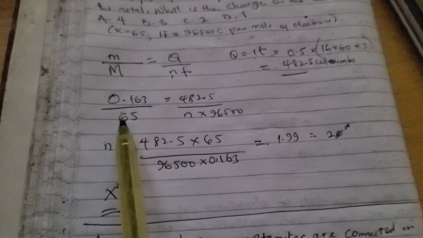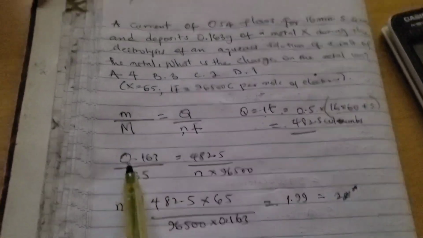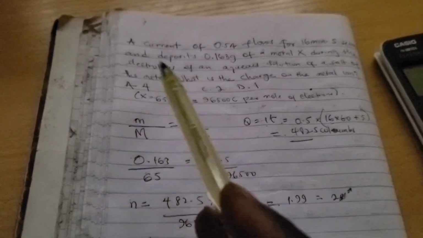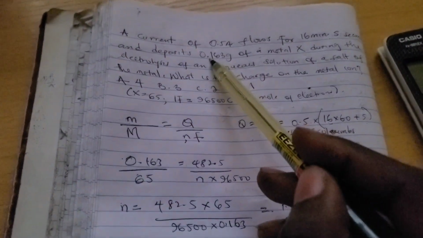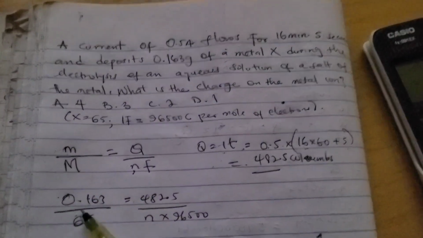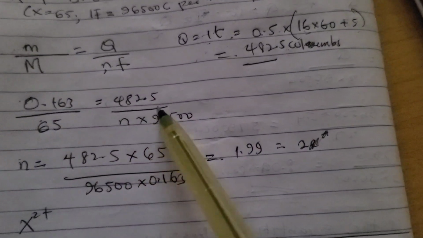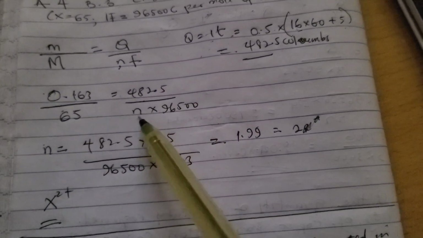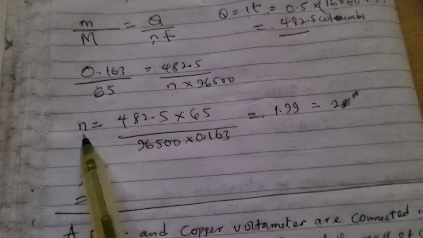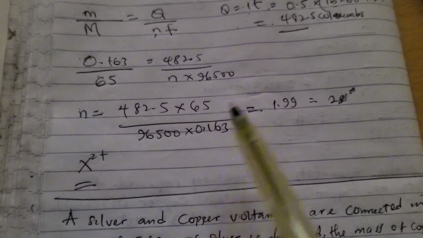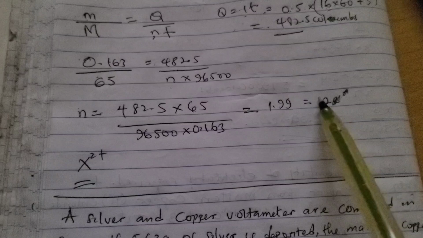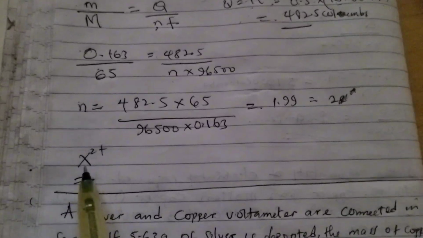Then you come back to the formula and substitute your values into it. So you have mass is given as 0.163. So put your mass there, that's 0.163 over 65 equals 482.5 over N. This N is the N you are looking for. So when you make N your subject, you get this, and so you get 1.99, which is approximately 2. So your metal should look like this.